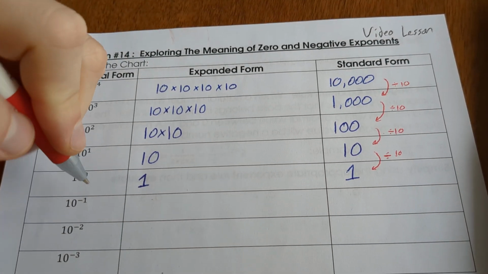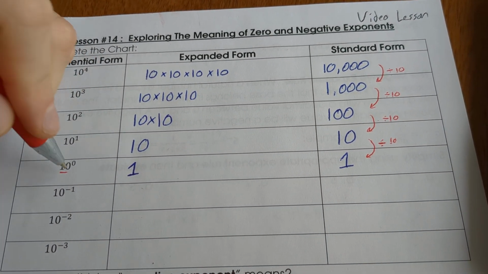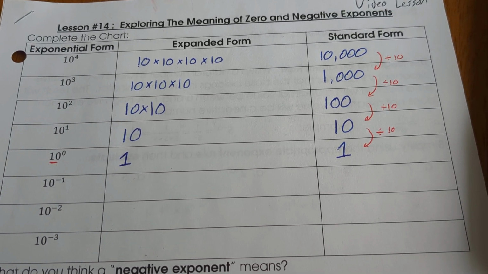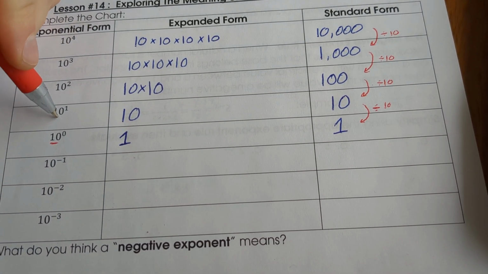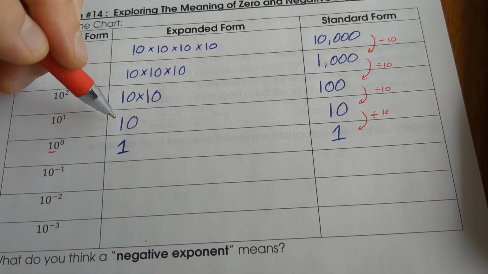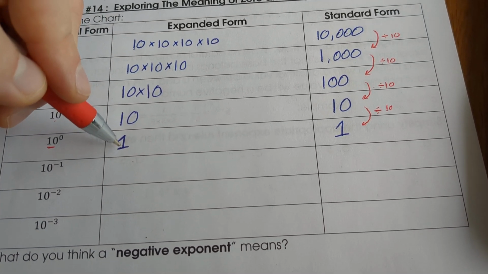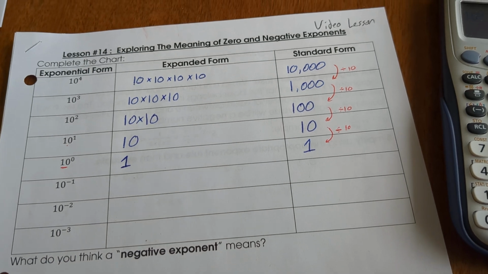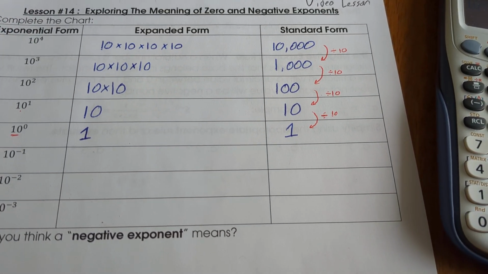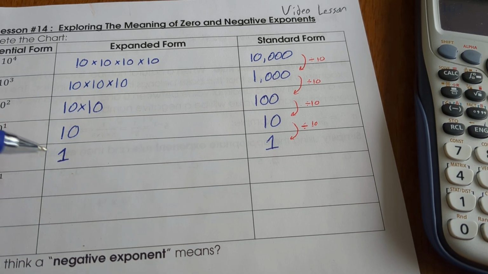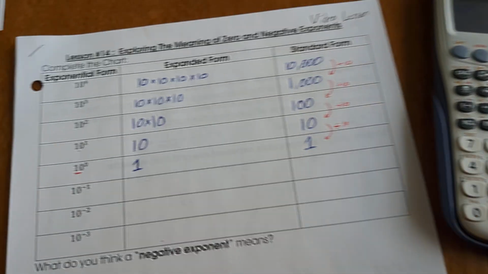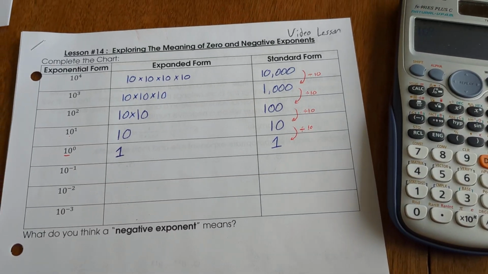Basically you'll find that anything, this doesn't have to be 10, anything to the power of 0 is going to be 1. Because anything to the power of 1 is itself, and if you take whatever number it is and divide it by itself, it will always be 1. So that's zero exponents, and that's part of what we're learning today: anything to the exponent of 0 is just going to be 1. And now we're going to get into the negative exponent part.